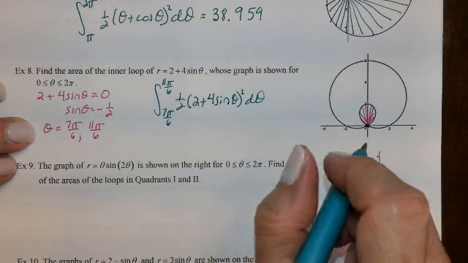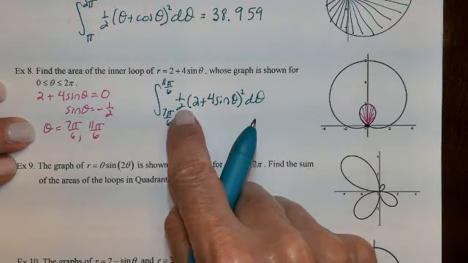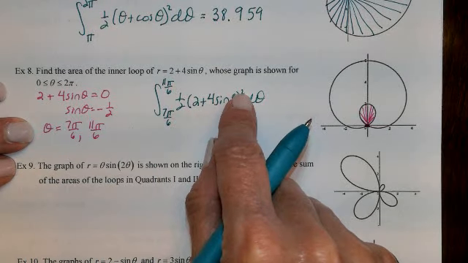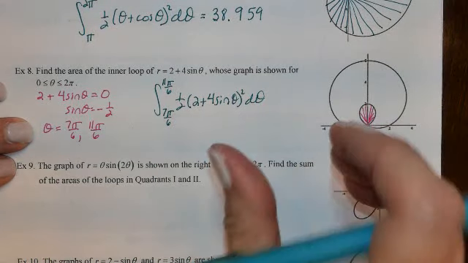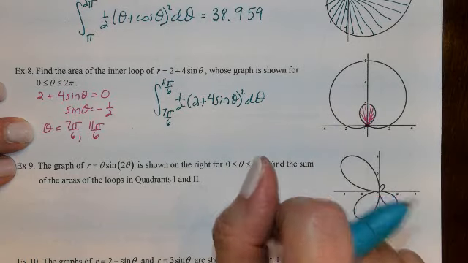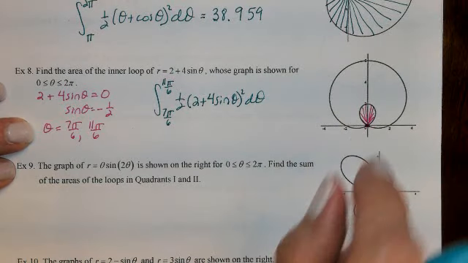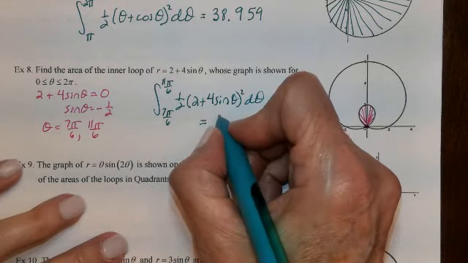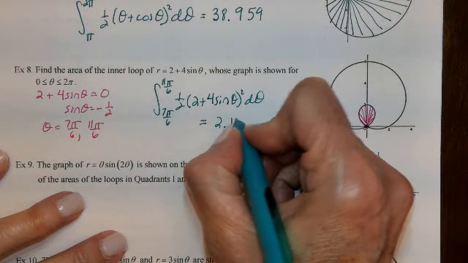This is usually where I ask my kids, why do we need that 1/2 right there? Why do we need to square r right here? It's part of the area of a sector. That's the formula for the area of a sector. Okay, when you put that into your calculator, you're going to get 2.174.